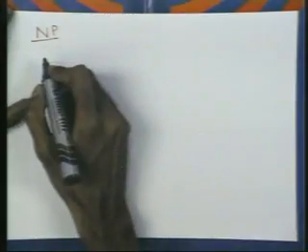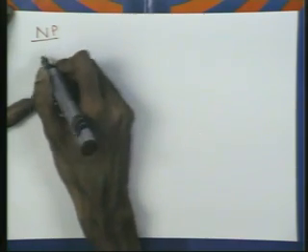Okay, so we are ready to define the class NP. We'll first do this using an example. Okay, so the example, we'll pick a problem. The problem we pick is HC.